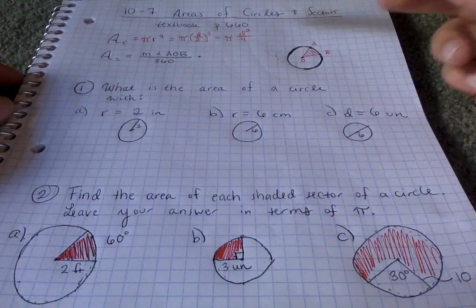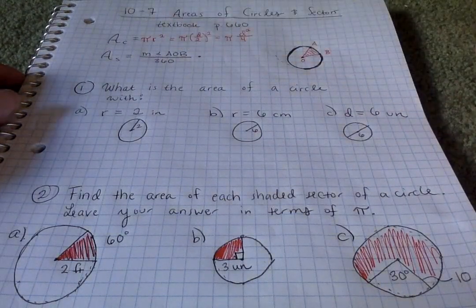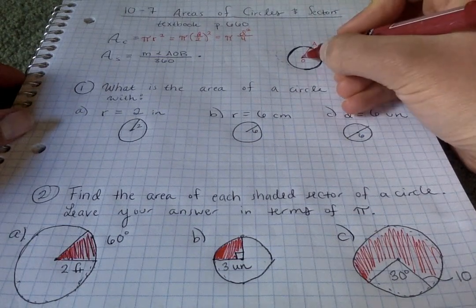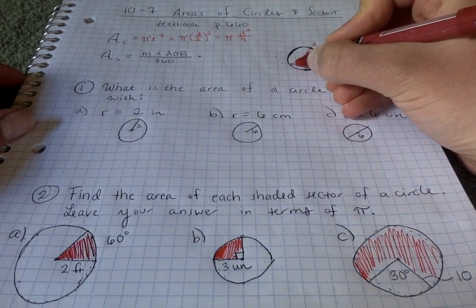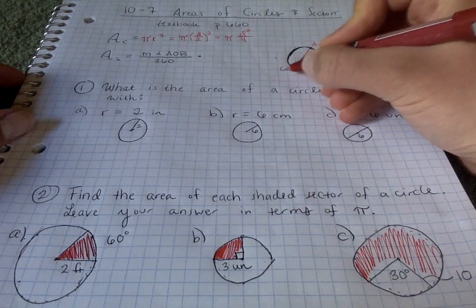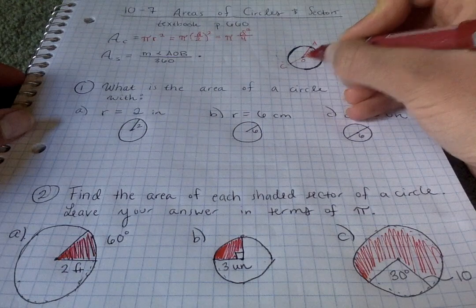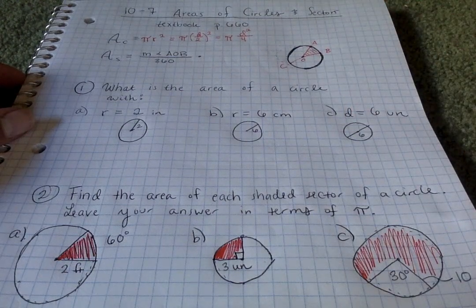It just depends on whether you're given a radius, which is like OB, or the diameter. The diameter would be, if we went all the way across to some point C, CB would be all the way across. The diameter CB is all the way across; OB, halfway across, is the radius.